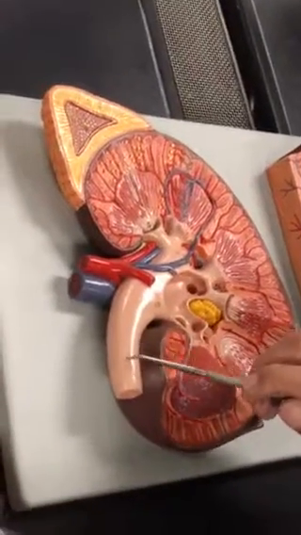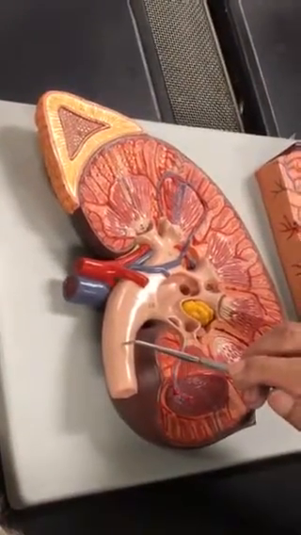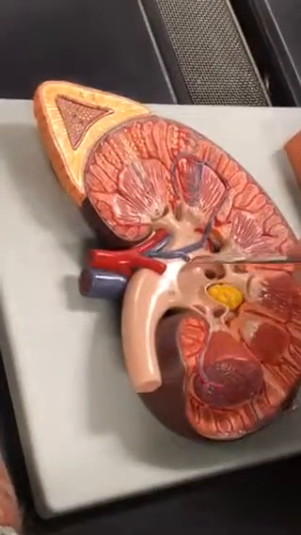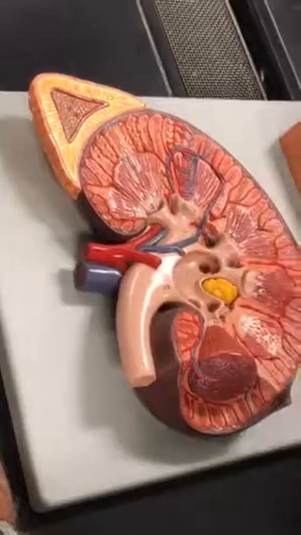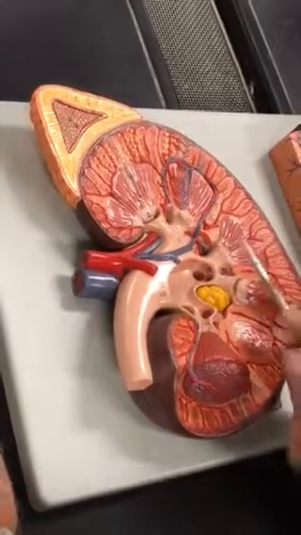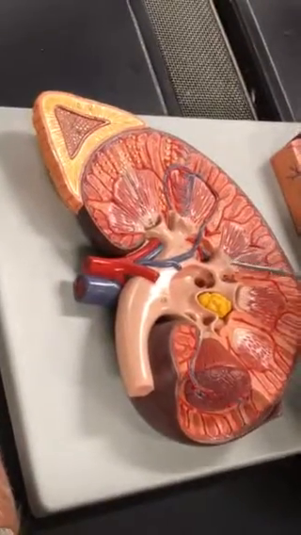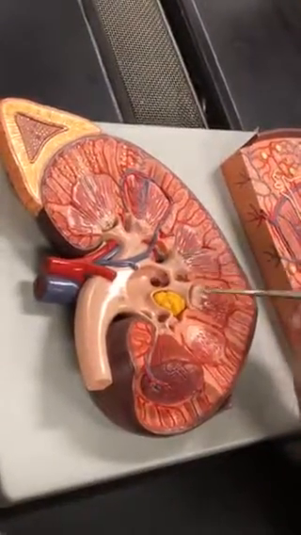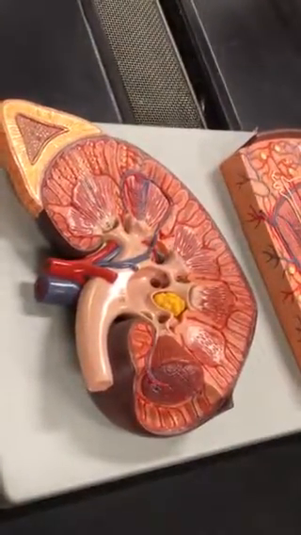Ureter, draining the kidney. Renal pelvis, this area here where the urine collects. Now, the urine gets there from draining from these drainage pathways, which are called calyces.